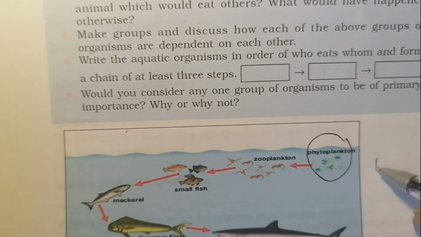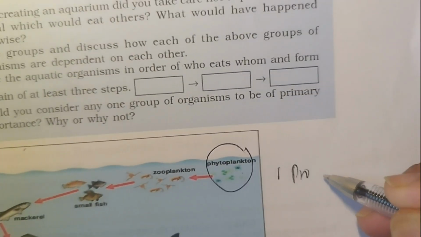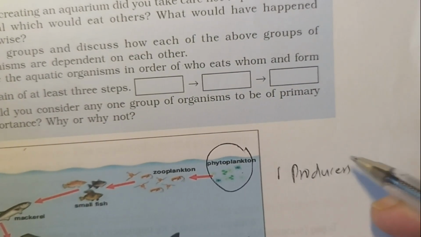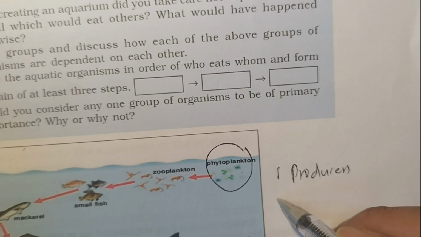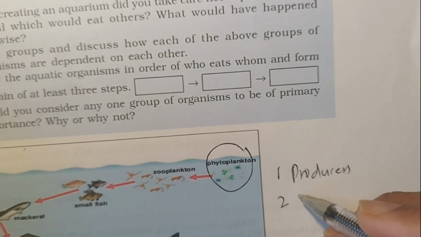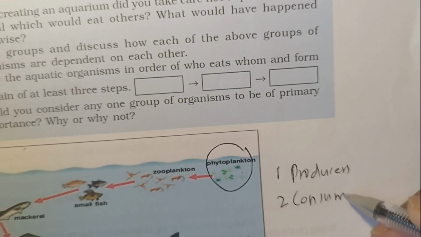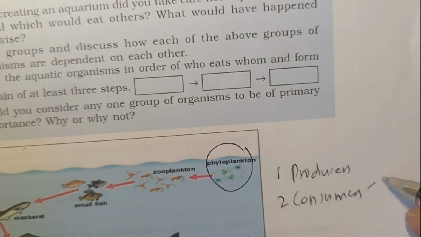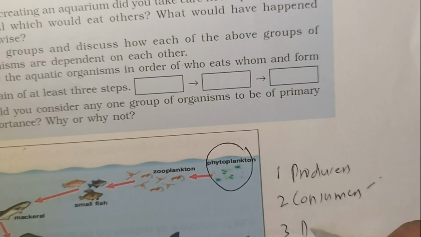So any ecosystem will have producers, that is green plants or blue-green algae. Then we have consumers, and different types of consumers, starting from herbivores to carnivores to others. And you have decomposers, these are bacteria and fungi, okay? Decomposers.